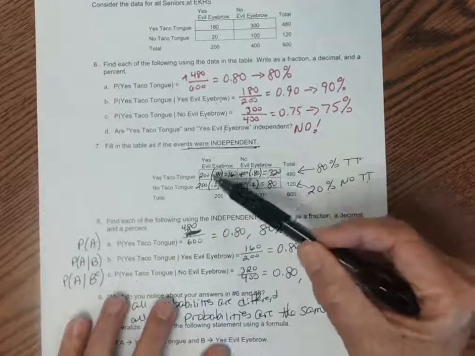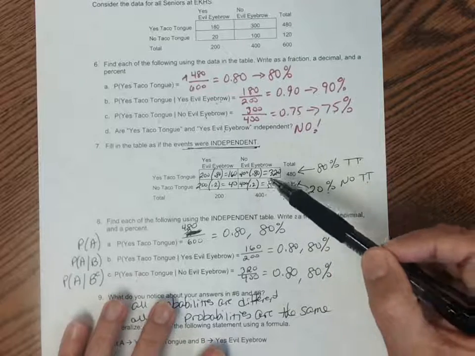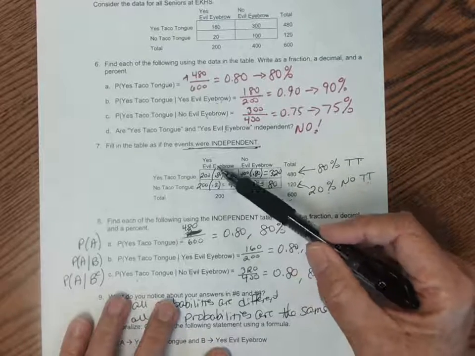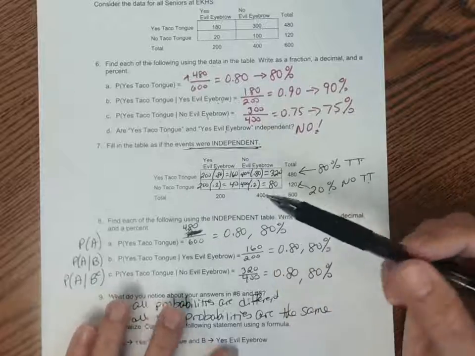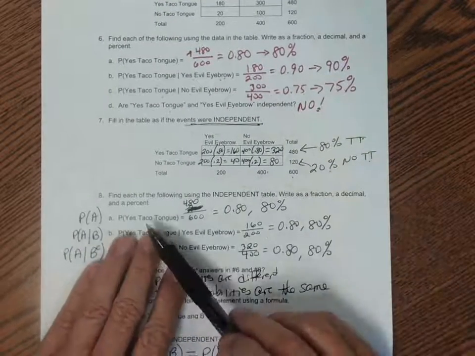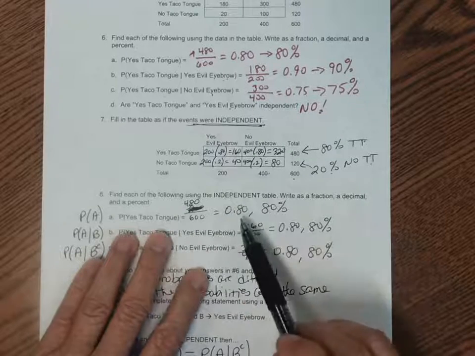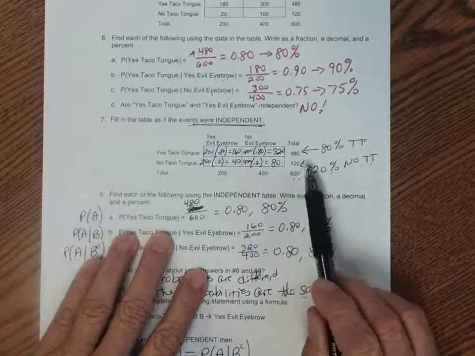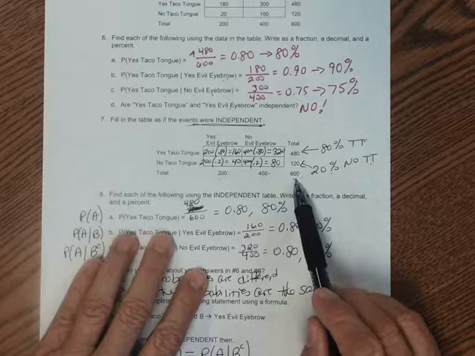So this is what the table would look like if the events of taco tongue and evil eyebrow were independent. And so now using this table, we're going to fill in this chart. So the probability of having yes to a taco tongue is 80%. So 480 out of 600.